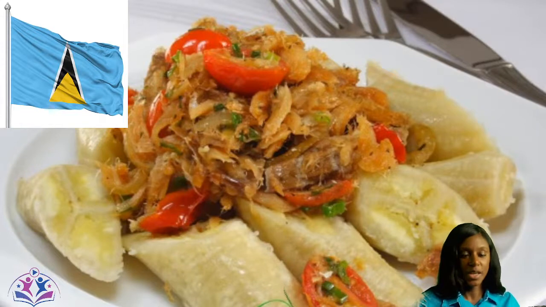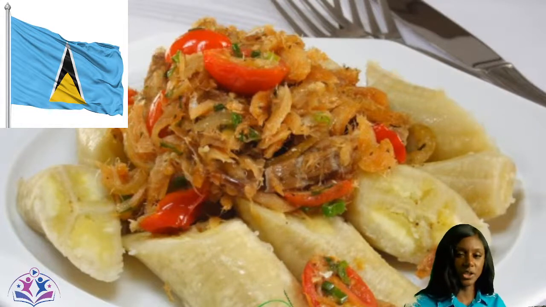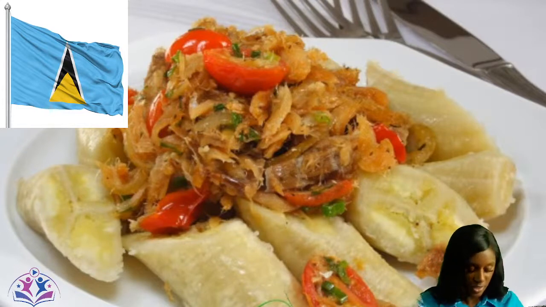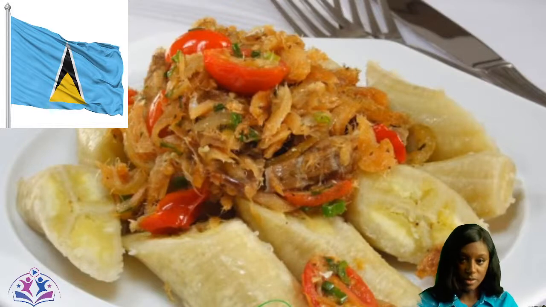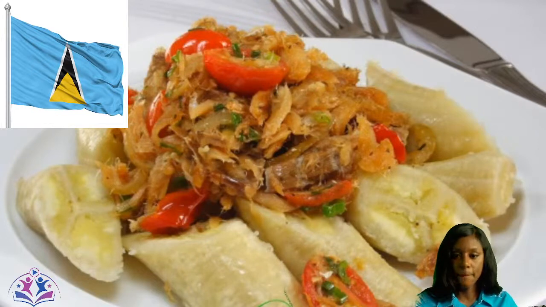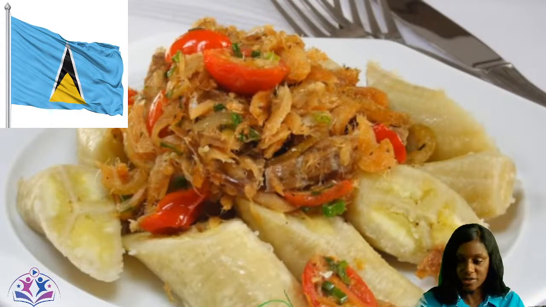Again, get your calculators, get your paper. We are about to begin the game right now. Yes, it is St. Lucia. Excellent, it is St. Lucia.